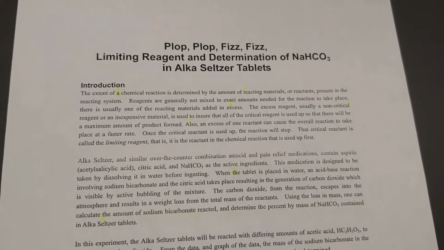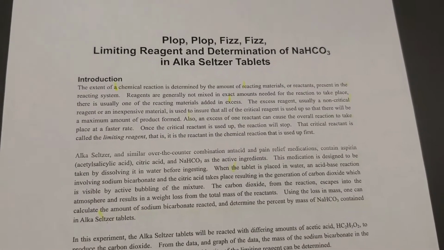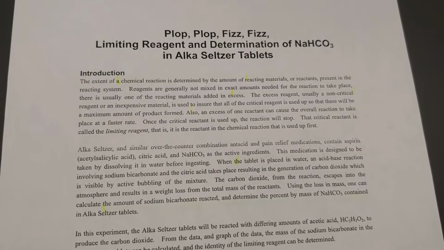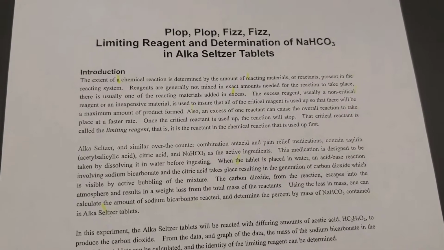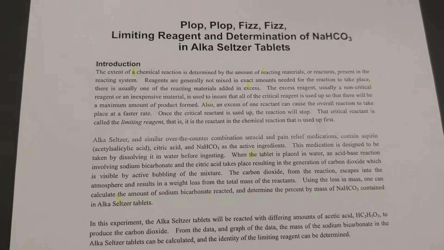Hello everybody, welcome to Chemistry 112. This is lab number 6. What we're doing today is the plop plop fizz fizz reaction. In the plop plop fizz fizz reaction, we're going to be looking at the concept of limiting reagent.